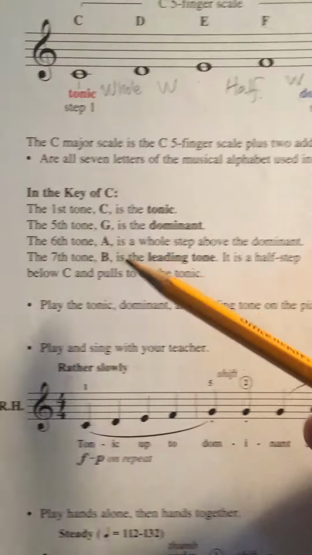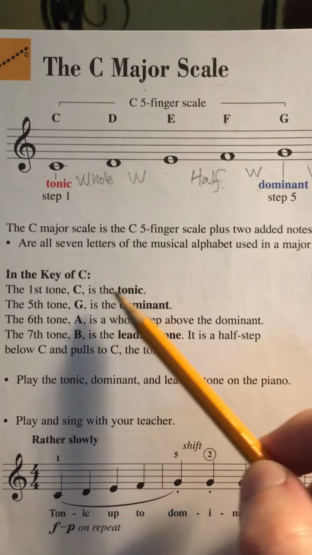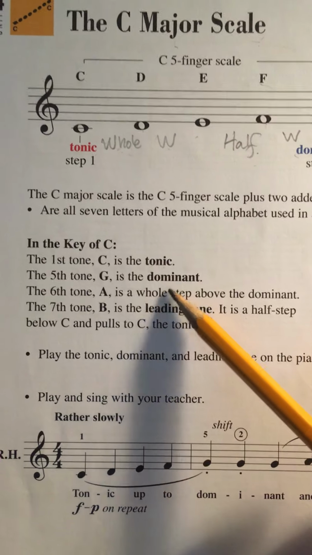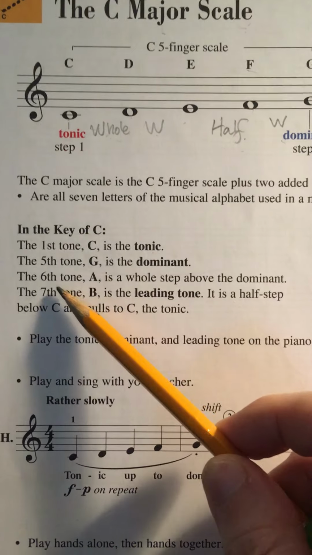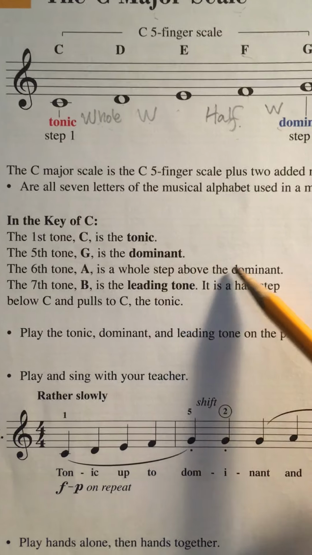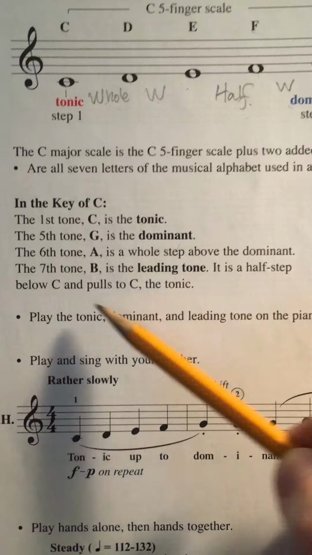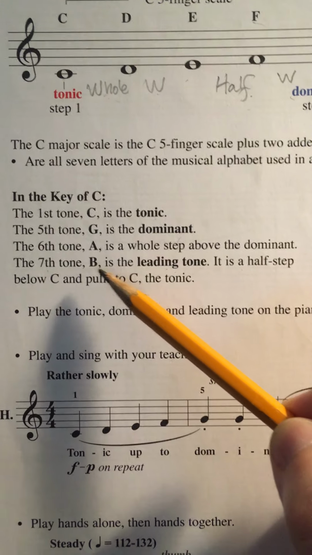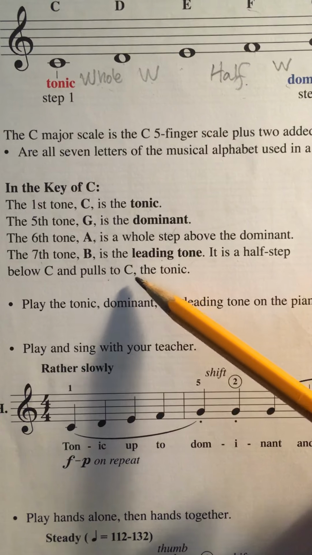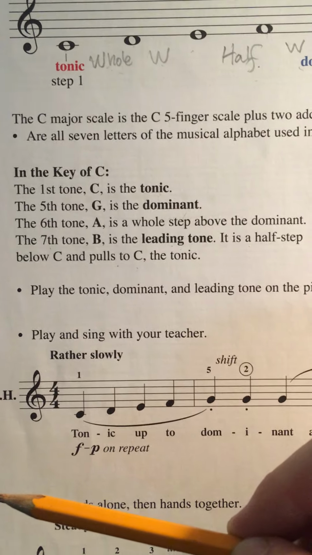Now this is reminding us that in the key of C major, the C is the tonic, the G is the dominant. We learned that in level 2A. The 6th tone is just one step above the dominant. The B is the leading tone because it's the 7th tone, and it leads or pulls us back to the tonic, in this case, C.